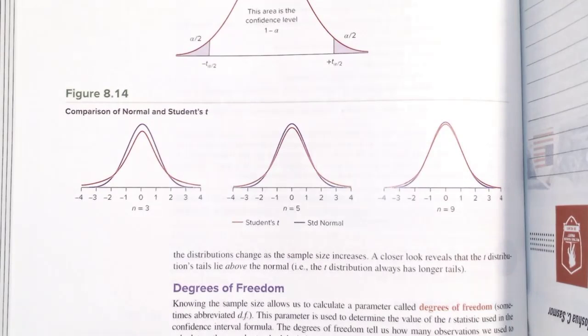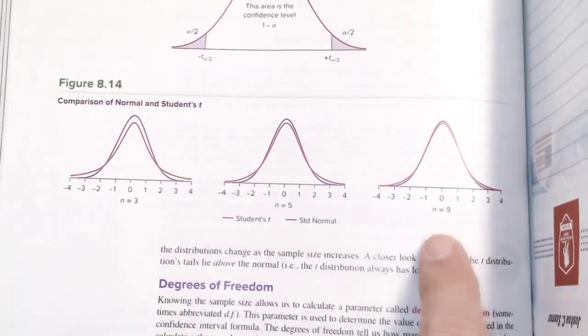Now that means confidence intervals get wider. T's give us bigger tails. But I need to know how to get this number.